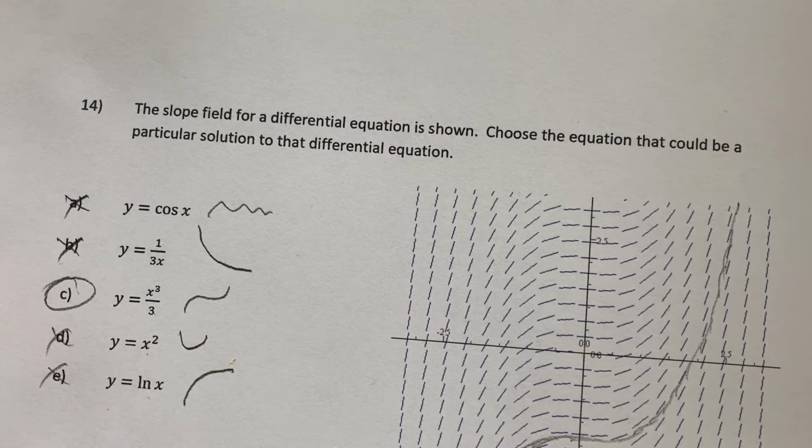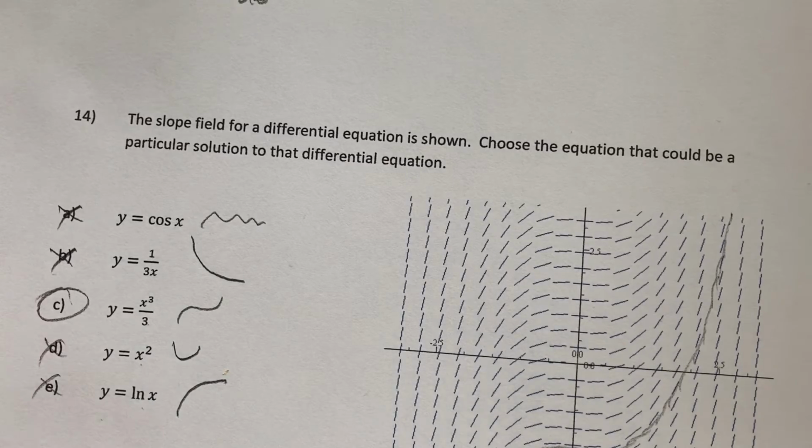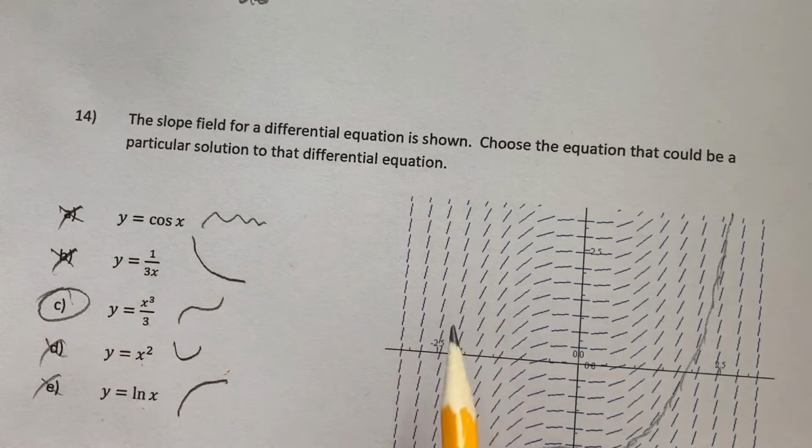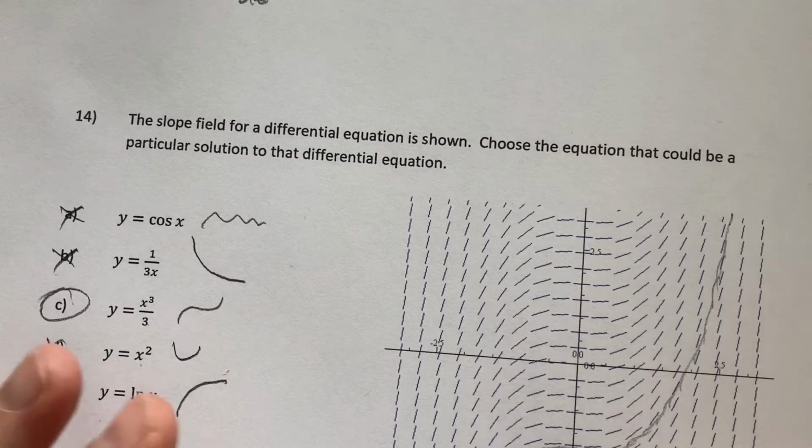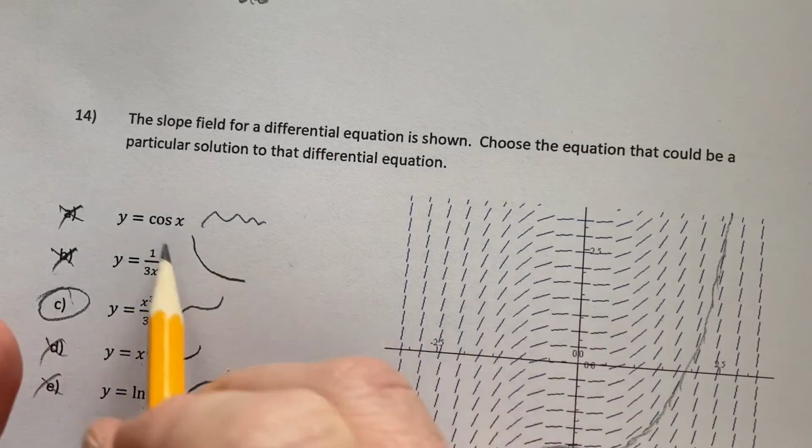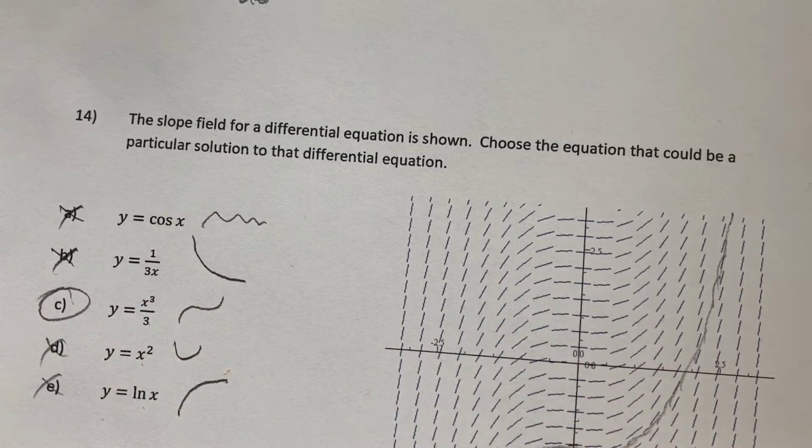And you always want to kind of go with your gut on that one. And if it says which of the following is the differential equation that created this, that's a different story. Now we have to look for when is this 0 and which one of these matches up with something like that. But if it's just saying which of these could be a solution, then that's how we go.